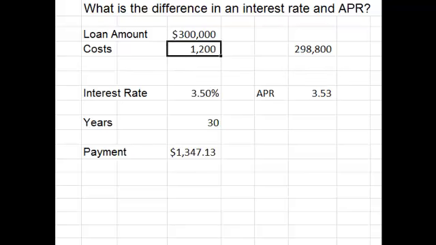You'll notice here I've got a 3.5% interest rate, and I'll explain why the APR is higher when the costs are included. So we have a 3.5% rate, 30-year amortization. That should equal $1,347 per month. Well, to calculate the APR, what we do is we take the loan amount less the cost that the APR allows, and so we end up with a net over here of $298,800.